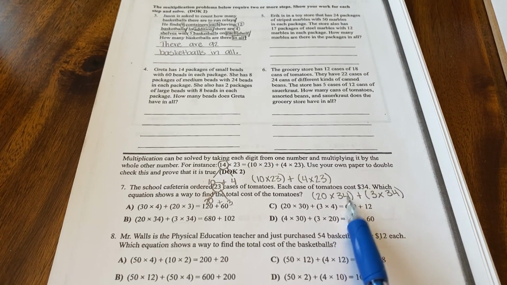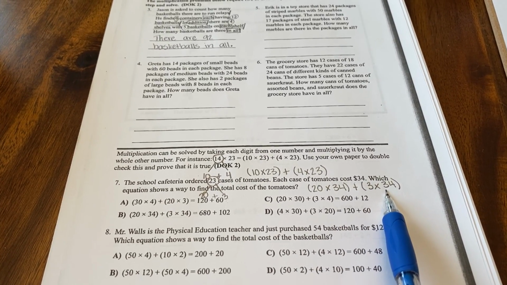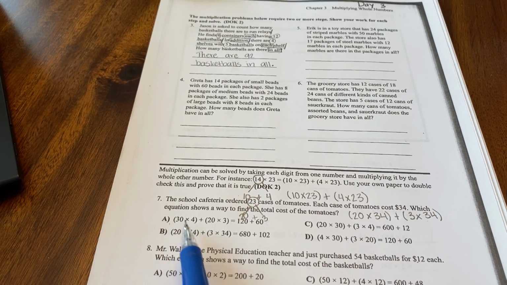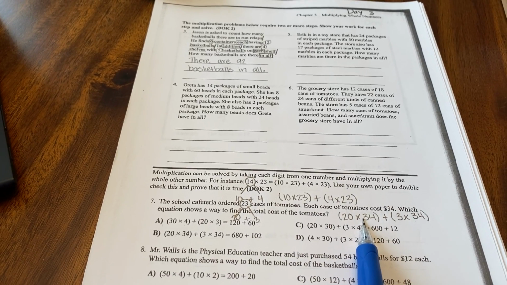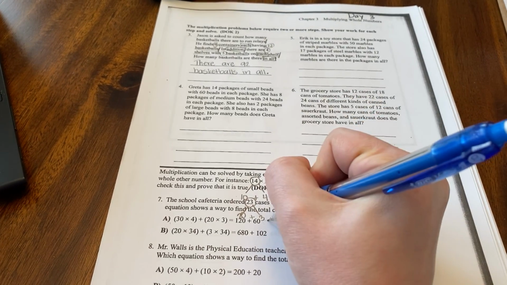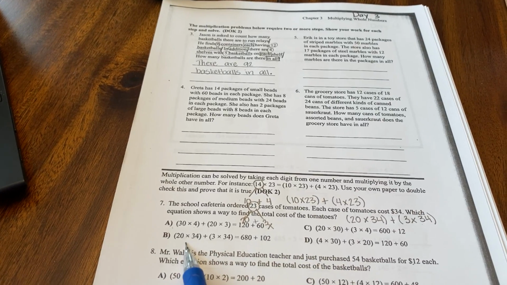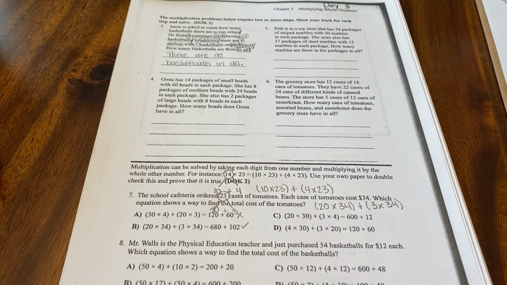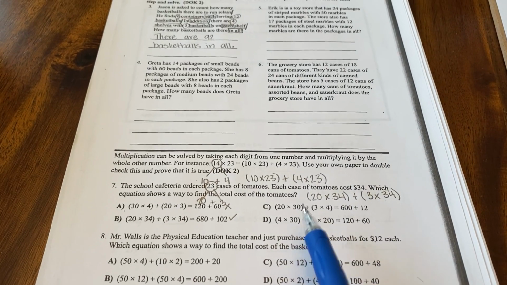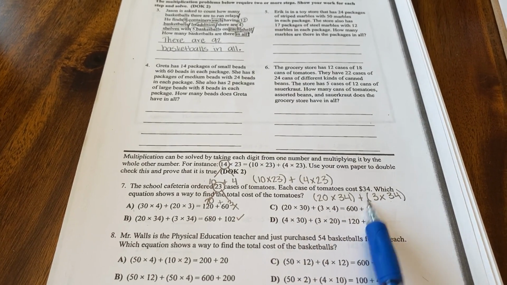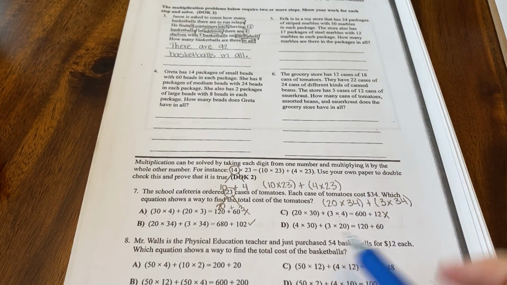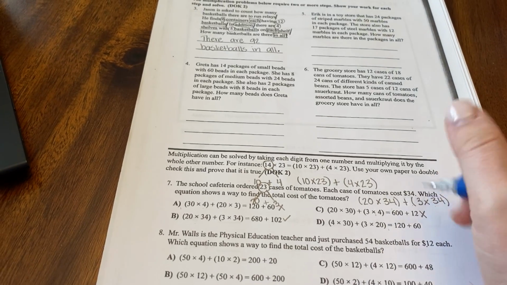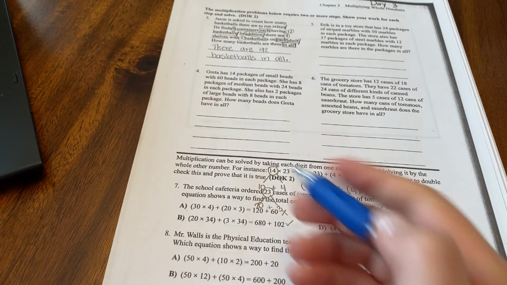Okay, so now that I've written it out, it's going to be much easier to find in our answer choice. So if we look at A, does A match what we solved here? No, so that's not going to be correct. B, does B match? Yes, so I'll put a check, but we still need to check our other answer choices. Does C match what we wrote? No. And lastly, does D match what we wrote? No. So our only answer here would be B.